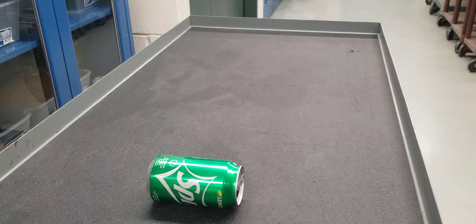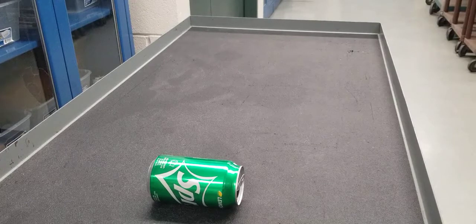Hello there. So in this demonstration, I'm going to show you charging by induction. Previously in a clip, I showed you charging by friction and charging by conduction, but this time I'm going to show you charging by induction.